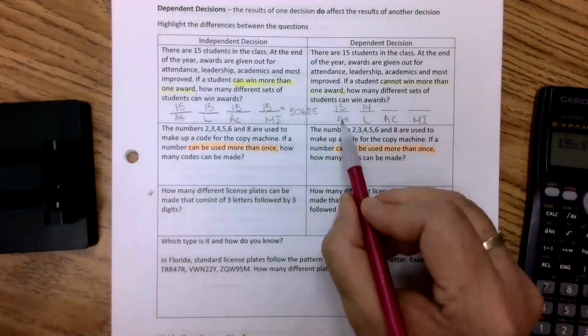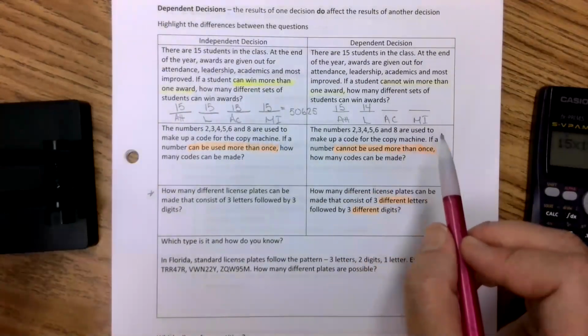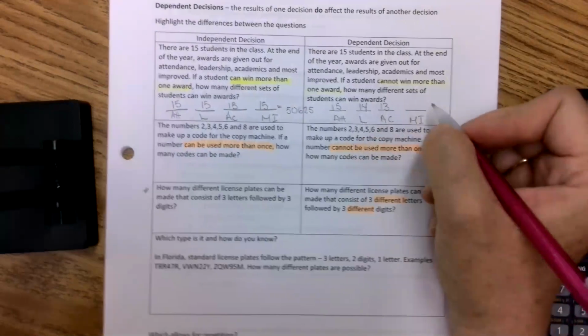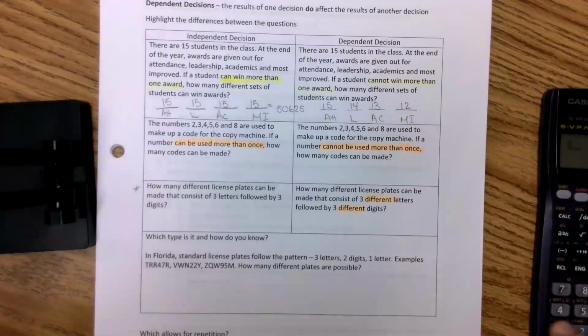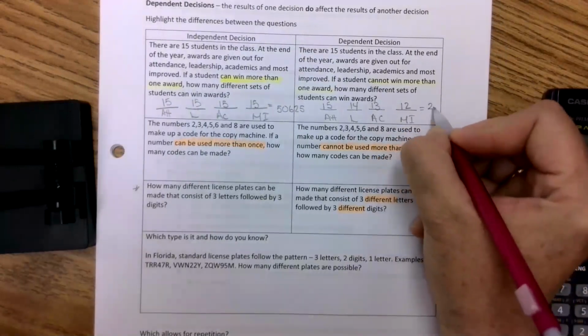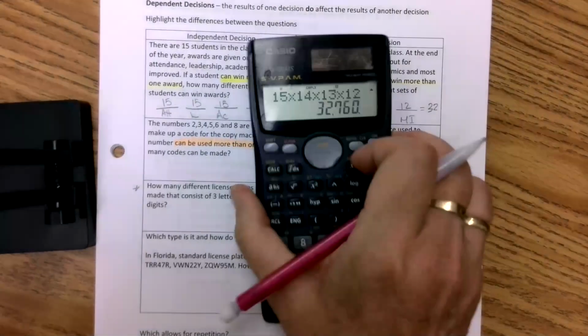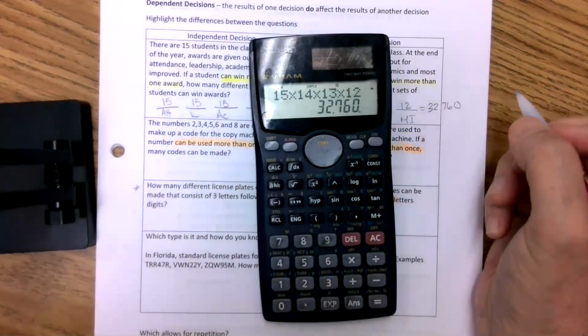So now we've handed out attendance and leadership. Those two people can't win anymore. So that's going to leave us 13. And I think you can see the pattern, 12. So let's see that, 15. Oopsies, 32,760 different ways.